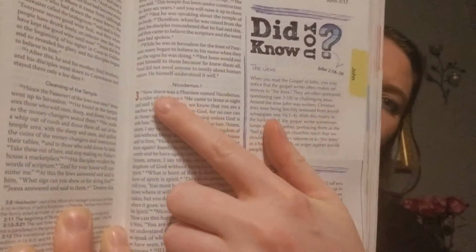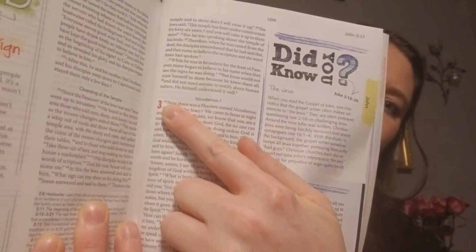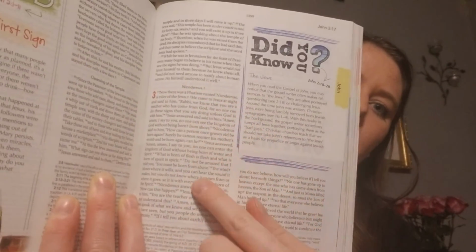Here we go, and I'm going to flip to chapter 3. So I have John chapter 3. There's the little 3 right there. And I'm going to go down and look for the number 16 that's in the middle of the word. So it's right over here. John chapter 3, verse 16. And it says, "For God so loved the world that he gave his only Son, that everyone who believed in him might not perish, but might have eternal life."